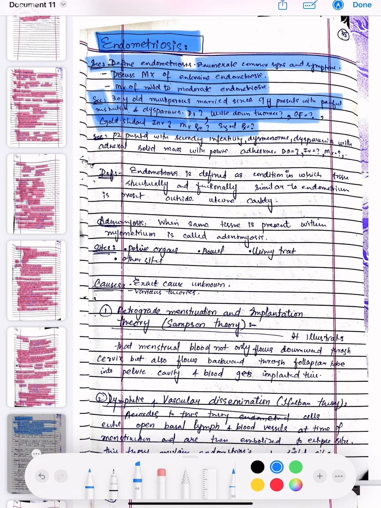So for endometriosis, we have specific theories. We will discuss all of these also. Another scenario is that there is a P2 presenting with secondary infertility, dysmenorrhea, and dyspareunia, with an adnexal solid mass and pelvic adhesions. So, what are the differential diagnoses, investigations, and the management?